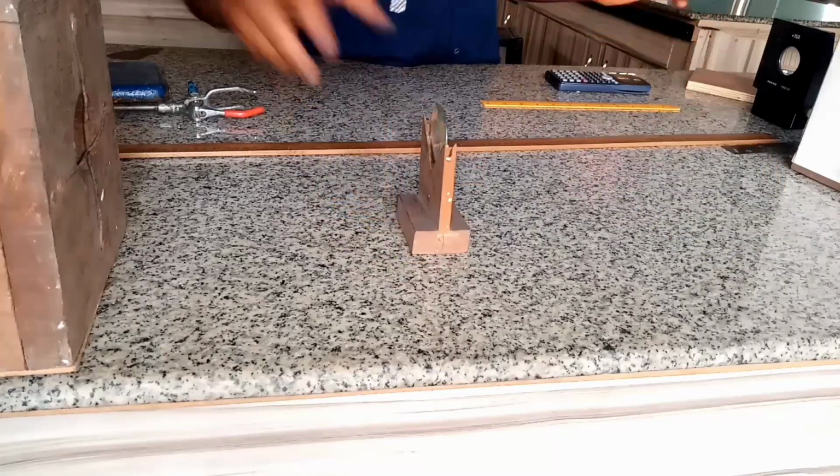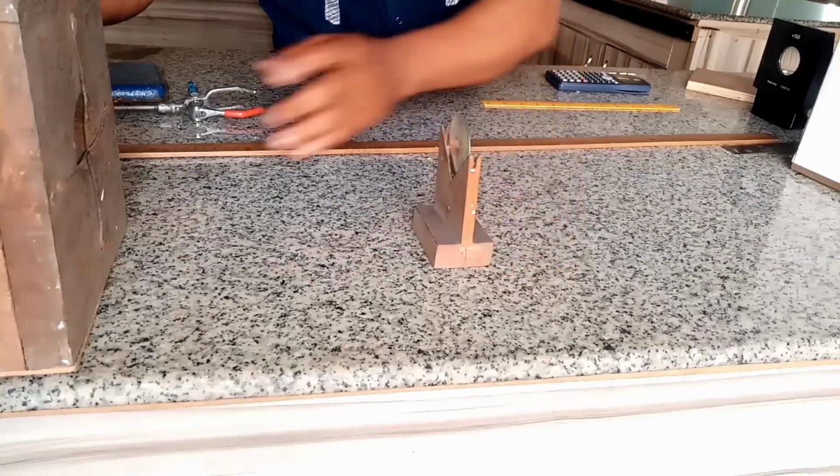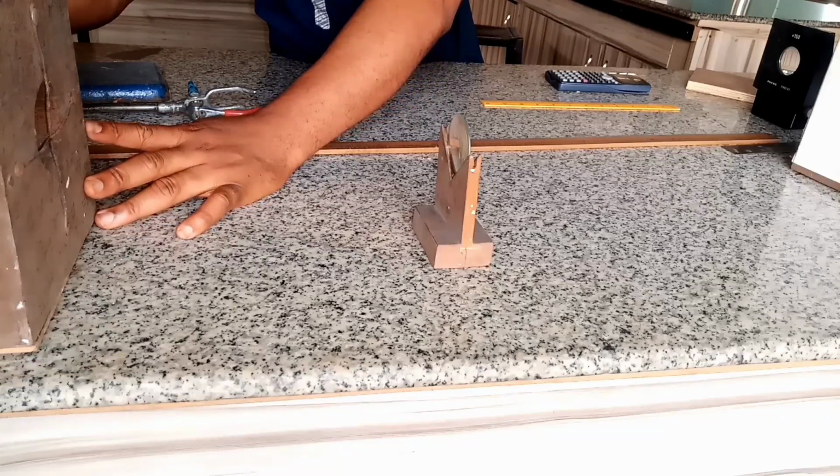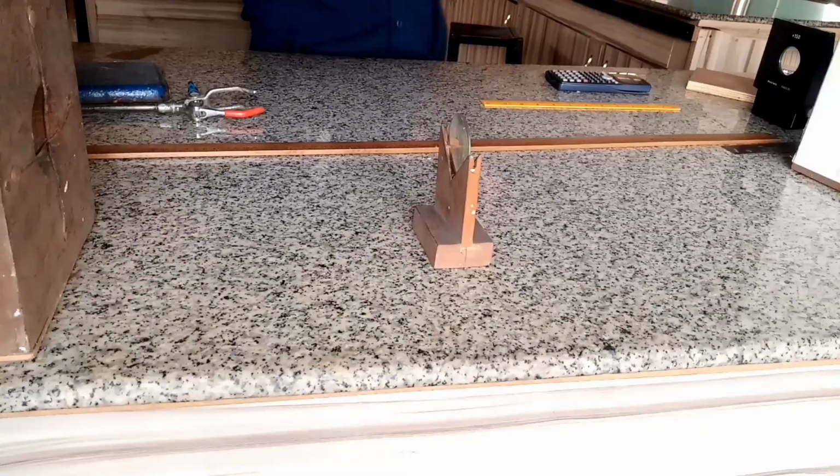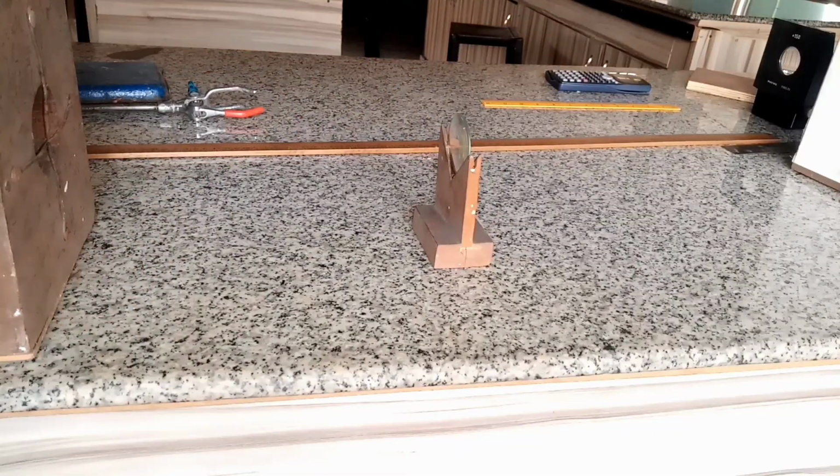In this kind of experiment, you use your own initiative to make sure that the lens holder and the ray box align on a straight line with the object in front of it.